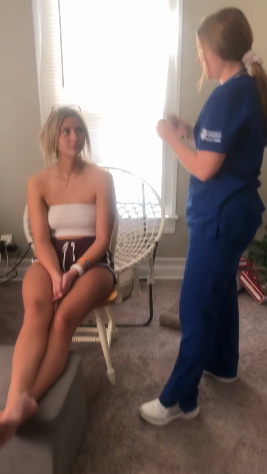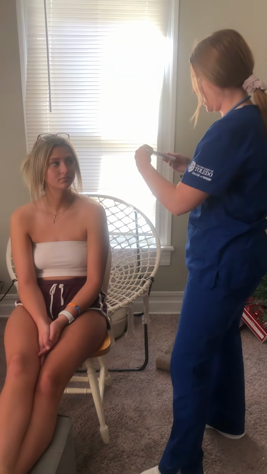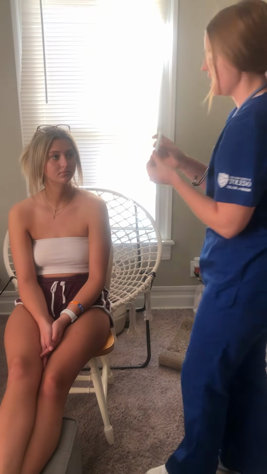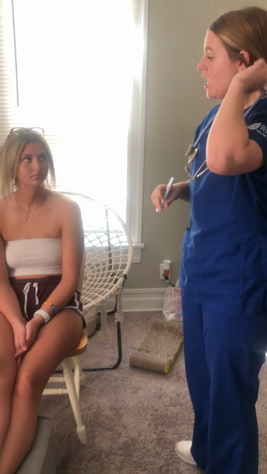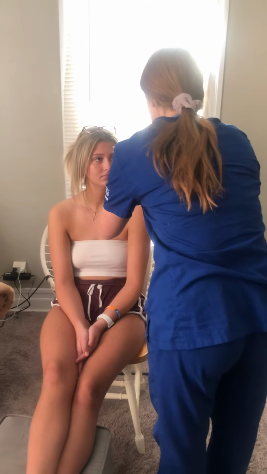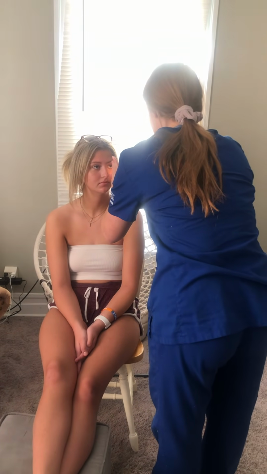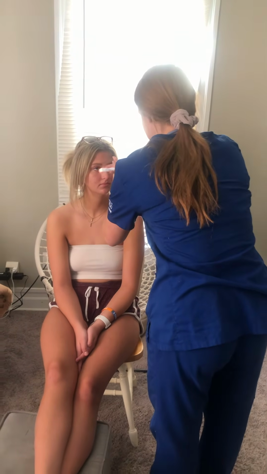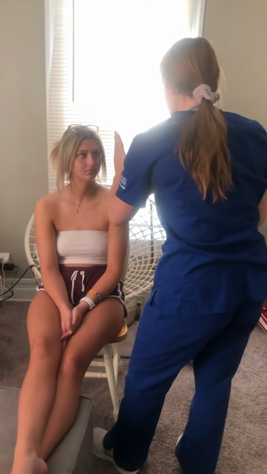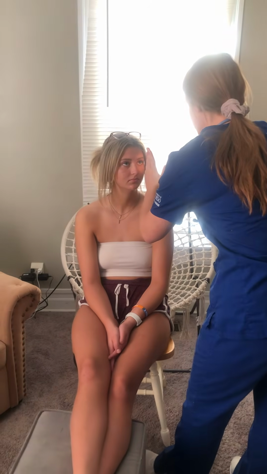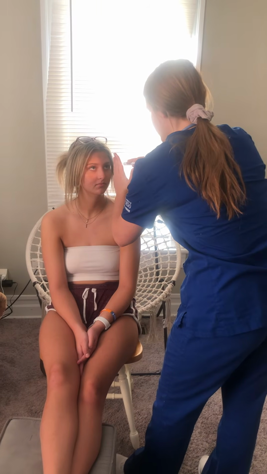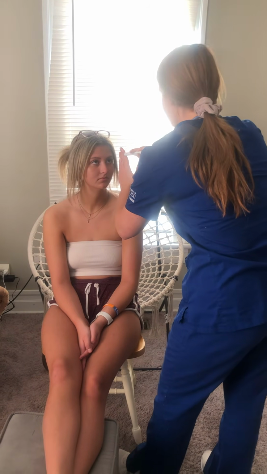I can see that they are equal and that they are round on both sides, and they are about 7 millimeters on each eye. The next thing I'm going to check is if her eyes react to direct light. So her pupils are dilating to direct light. Now we're going to check indirect light, which means we're looking at the other eye. Alright, and her pupils did dilate appropriately again.